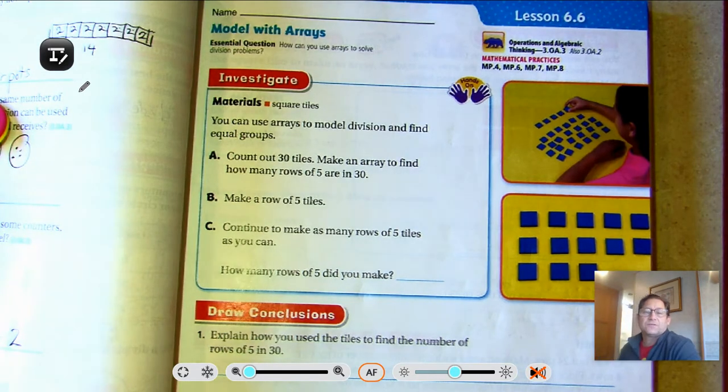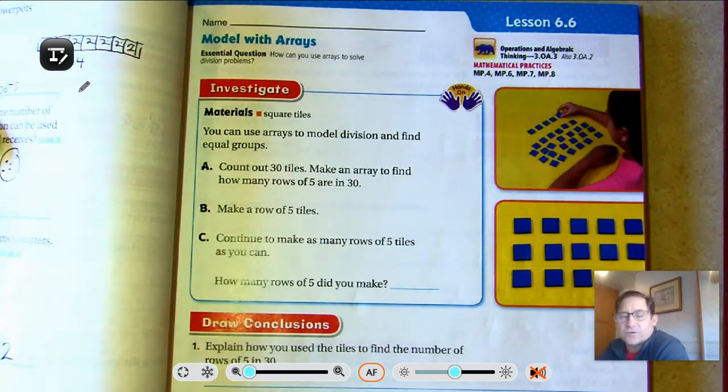Hello, everybody. So we're going to continue with Chapter 6 of the third grade textbook. We're on Lesson 6.6, Model with Arrays. And our essential question for the day that you should be able to answer by the end of the lesson is, how can you use arrays to solve division problems? And so we're on page 241 of the third grade textbook.